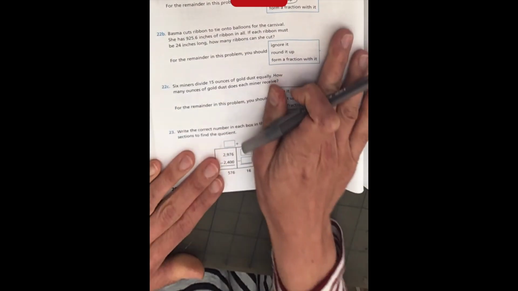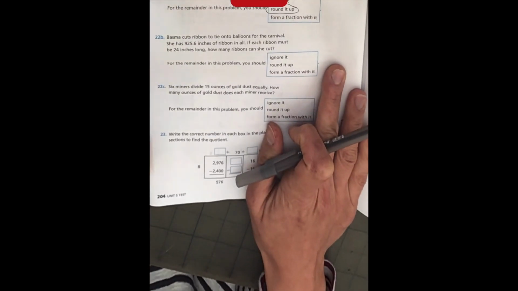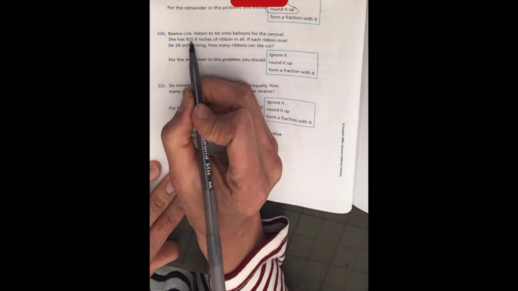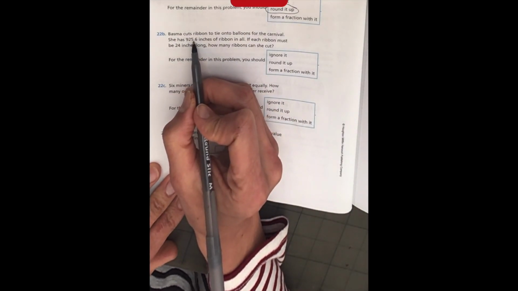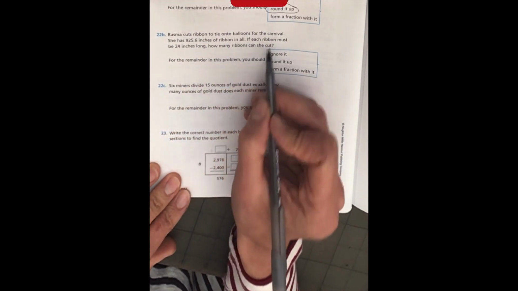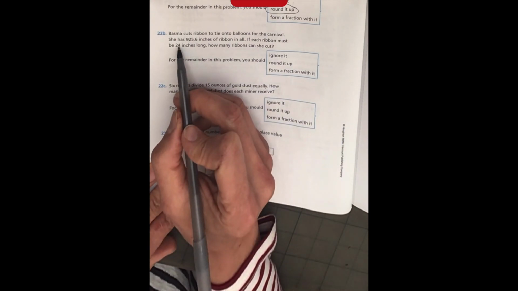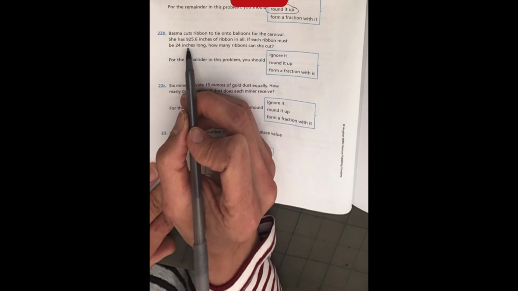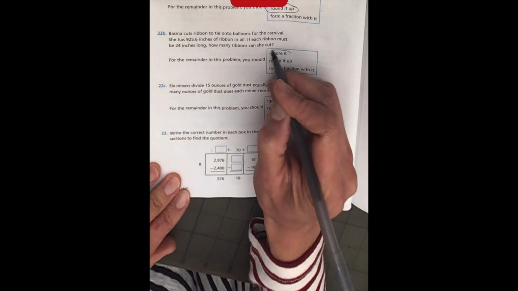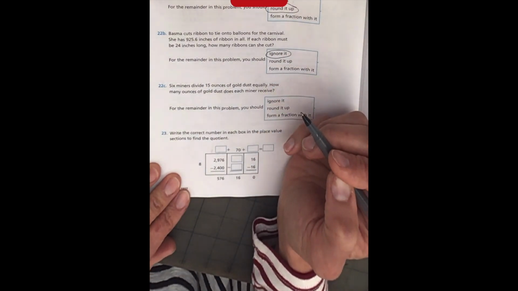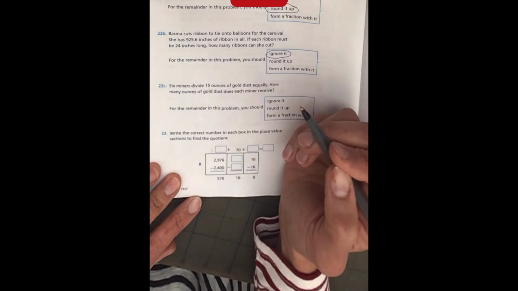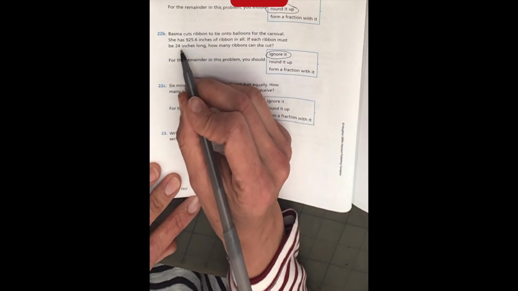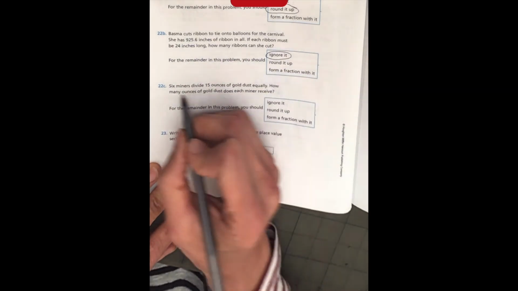Let's take a look at 22B. We have a kid named Basma who cuts ribbon to tie onto balloons for a carnival. She has 925 and 6/10 inch of ribbon in all. If each ribbon must be 24 inches long, how many ribbons can she cut? If she needs 24 inches for each, and she's got a remainder, we're going to have to ignore that remainder, because that's just leftover ribbon. And if it's not quite 24 inches, then I won't be able to do that.